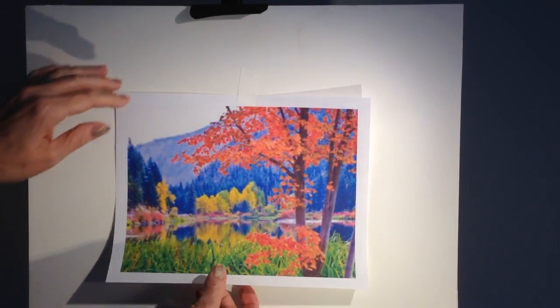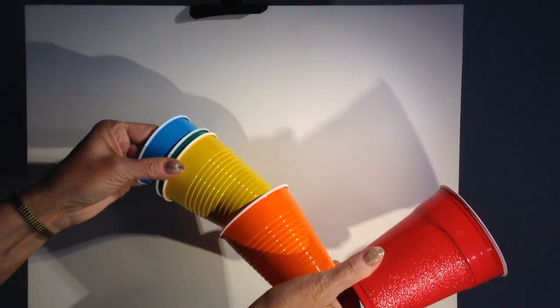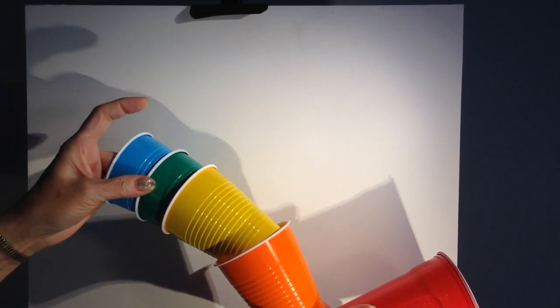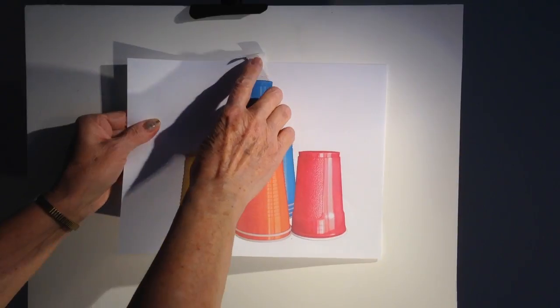So I have some colored cups that I thought we could start with: a red, a yellow, an orange, a blue, and a green. And I arranged them in a sort of landscape.